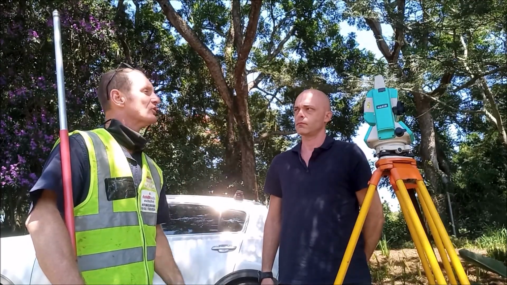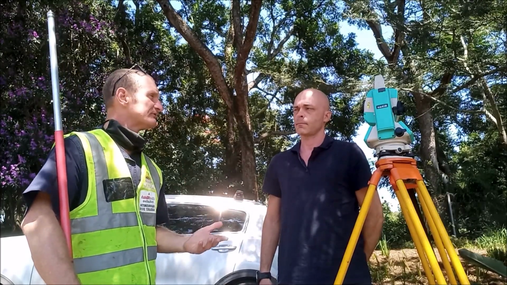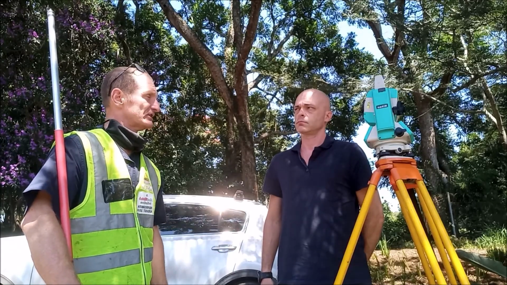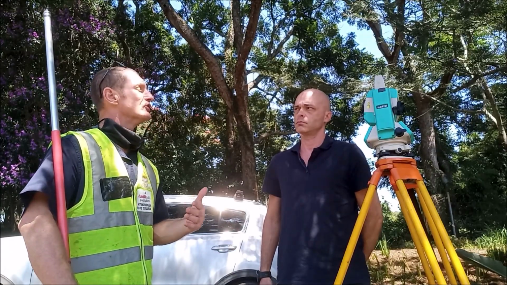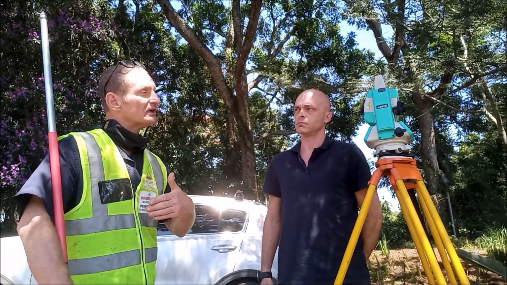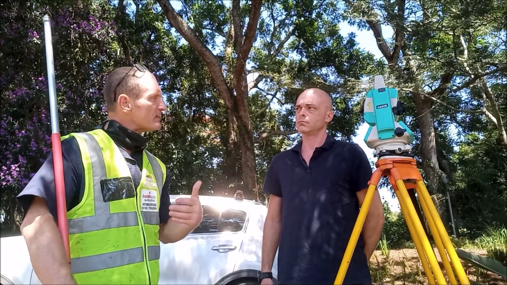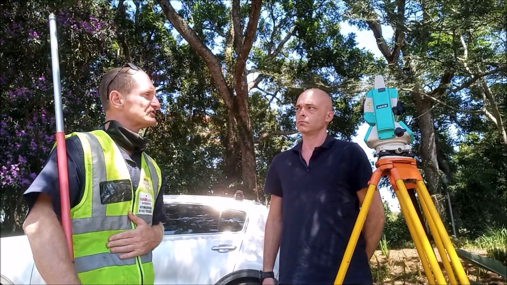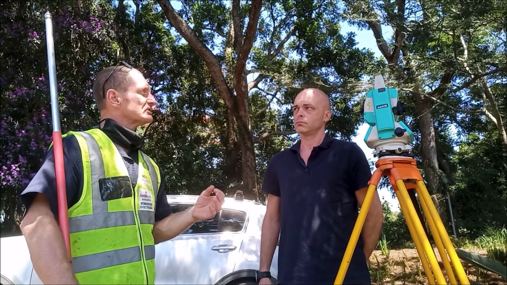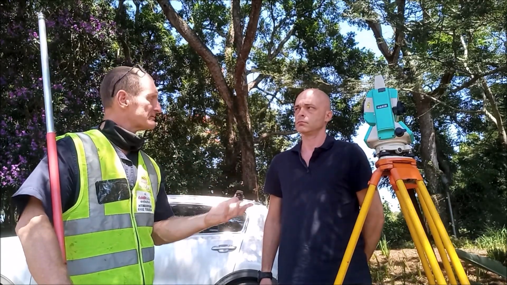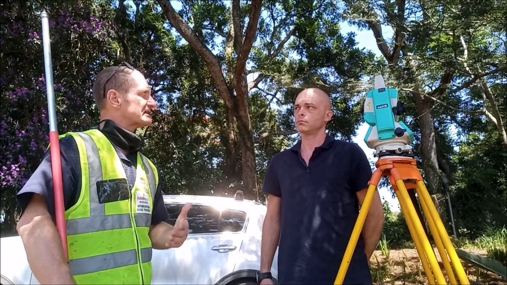So for instance, we may be trying to determine the speed of a vehicle from a typical deceleration calculation. So we would need to know, as a very basic indication, the length of a skid mark. If we've measured that length of the skid mark with the total station, it needs to be accurate so that when we apply that in a mathematical calculation, we know that it's accurate.